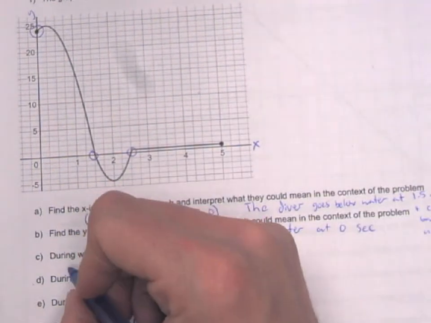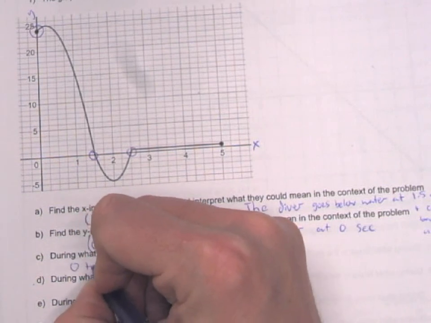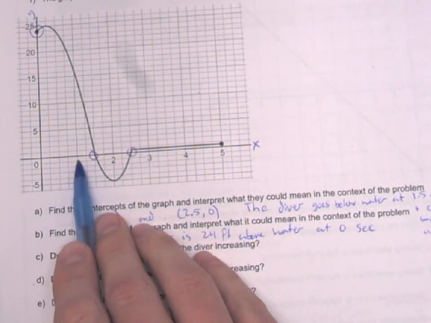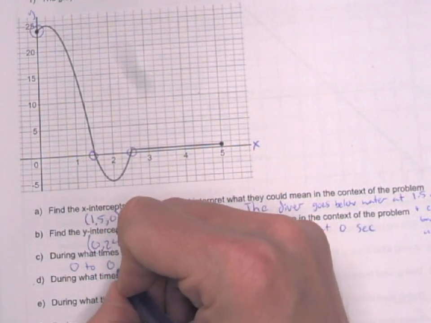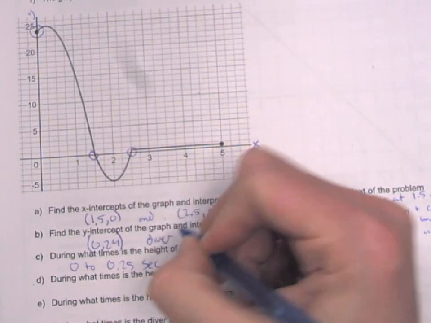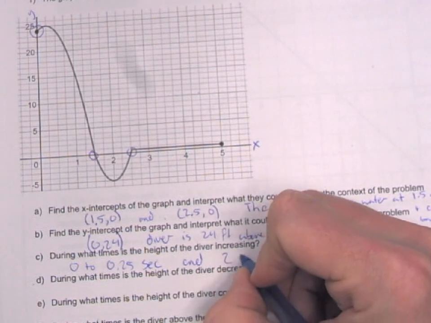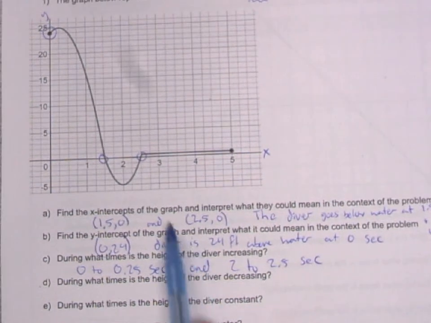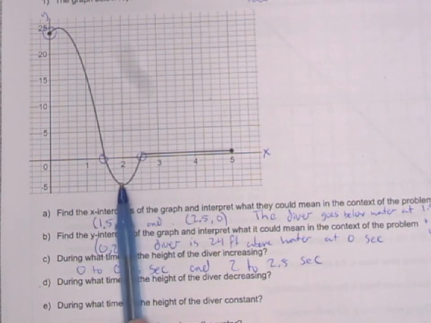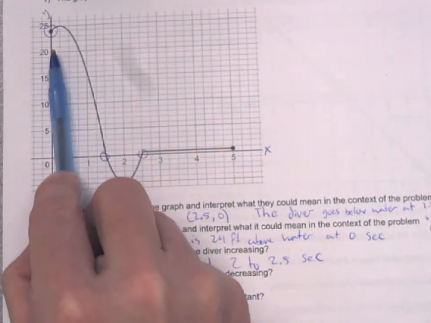So for what times? 0 to, so this is 1, this is about a half right here. This would be 0.25. 0 to 0.25 seconds, and 2 to 2.5 seconds. So from here to here he's increasing, and from here to here.